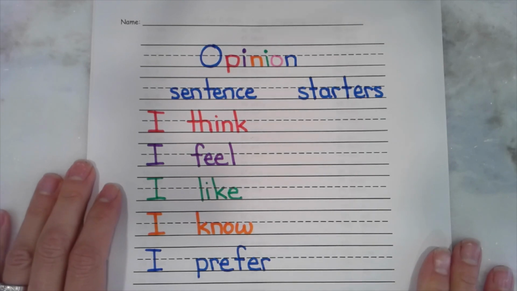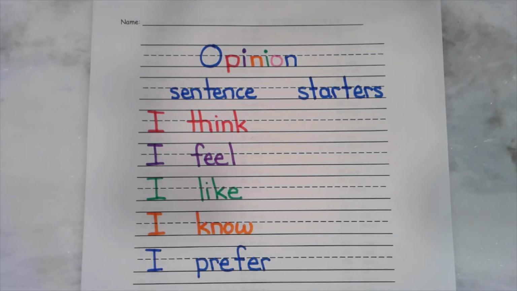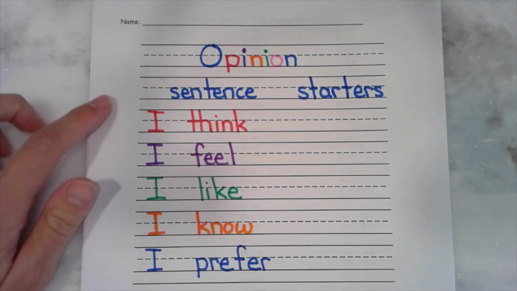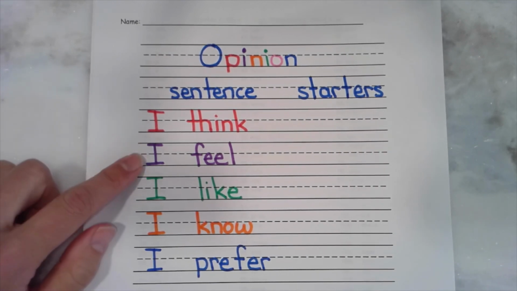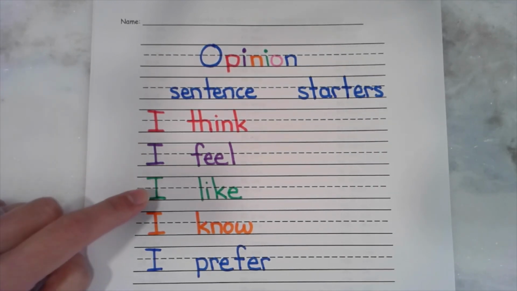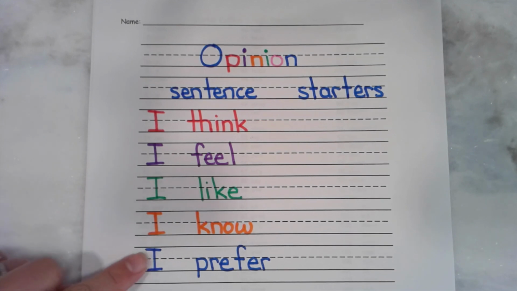These are our sentence starters. It's a great way for kindergartners to be able to start a sentence, and then they can use sight words and sound out some words to be able to finish it. So in our opinion writing, here are our sentence starters. I think, I feel, I like, I know, I prefer.